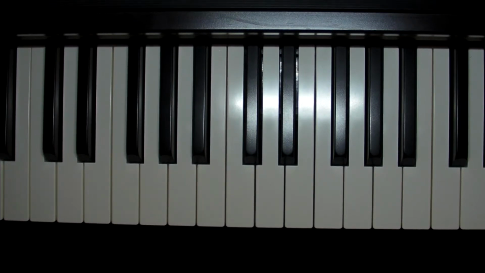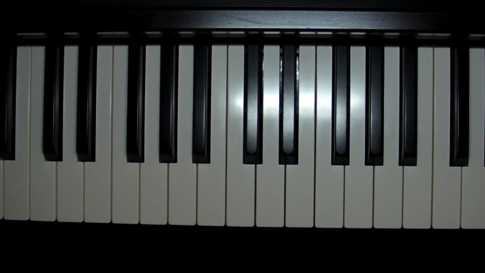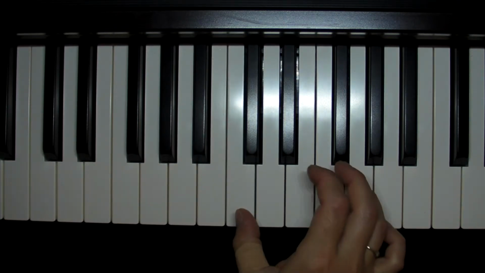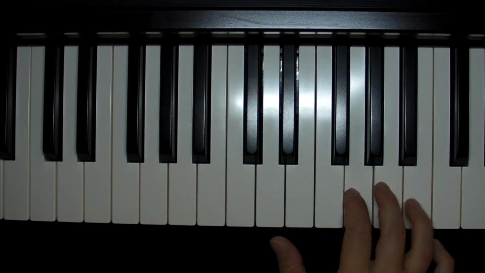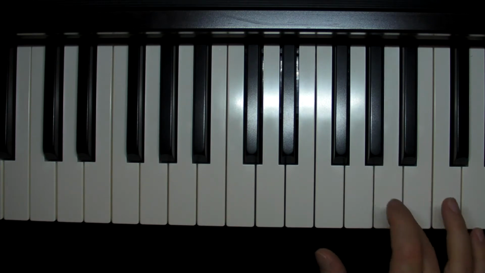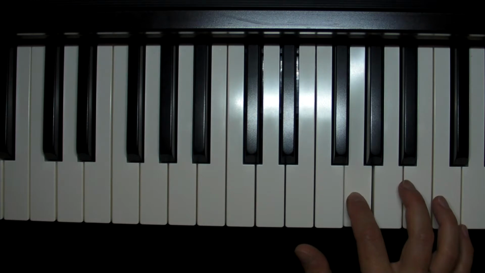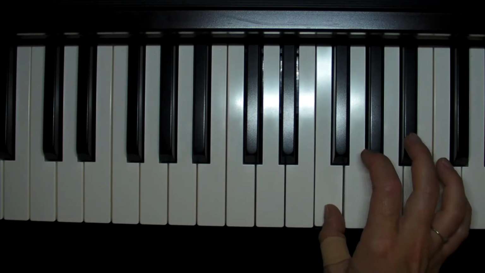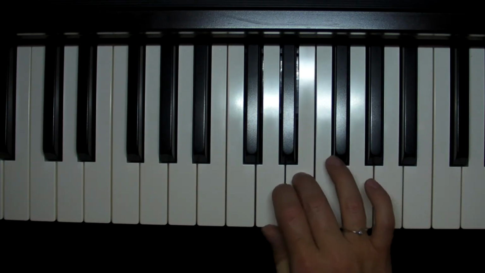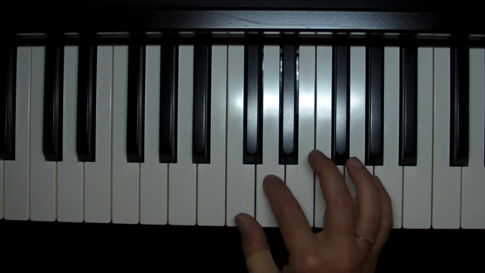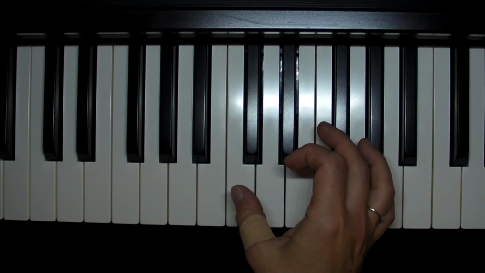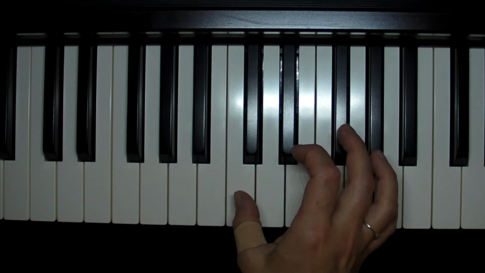Now maybe you've noticed that when you play a note just once, you hold it for the same amount as if you were to play it twice. 1, 2, 1, 2, 1, 2, and this note once, but count until 2. 1, 2, then 1, 2, 1, 2, 1, 2, and this note once, but count until 2.